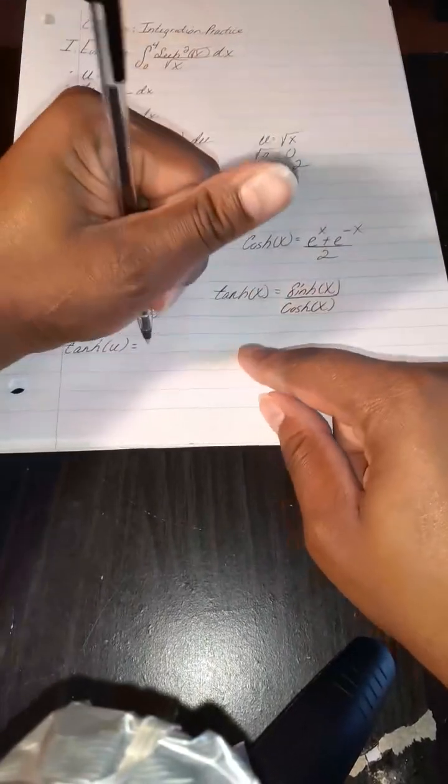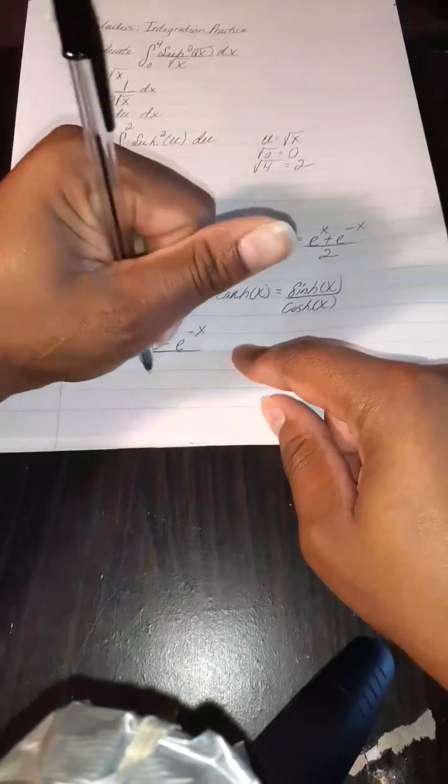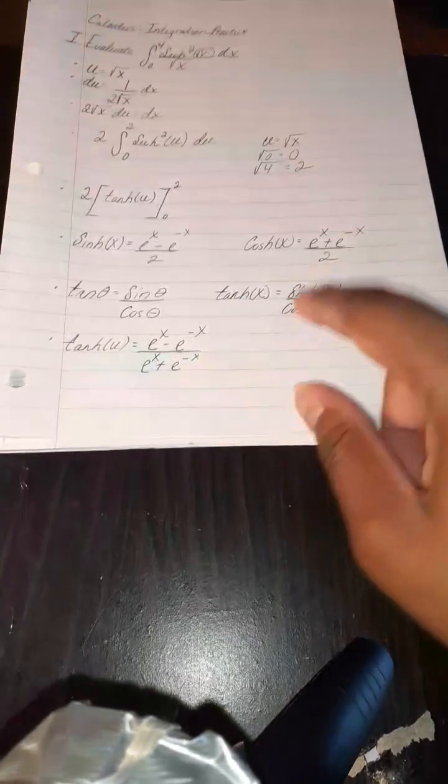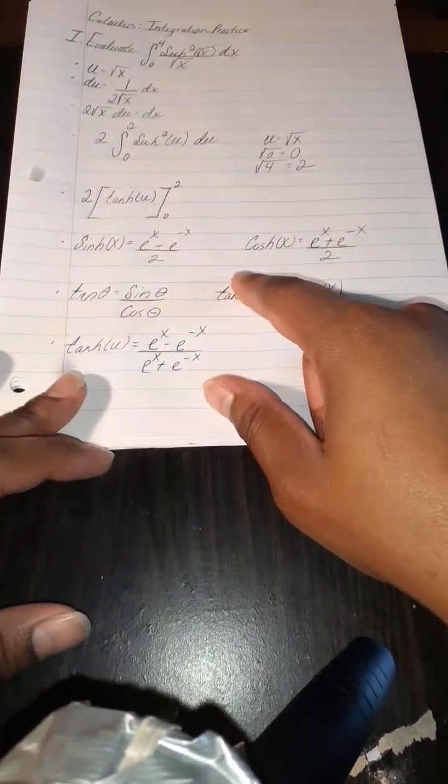And so in this particular case, it's just going to end up being e to the x minus e to the negative x, all divided by e to the x plus e to the negative x. And so that's what the definition, well actually, we'll turn it back into x because I meant to do it in terms of u, but you get the point.